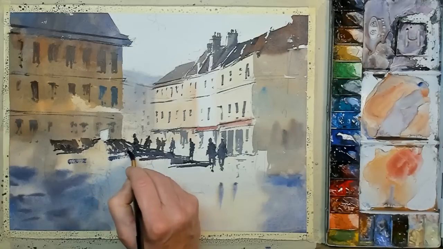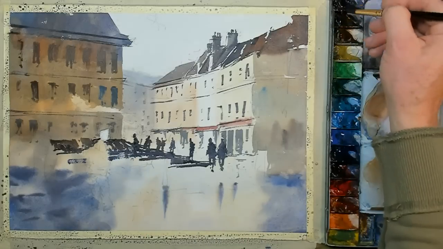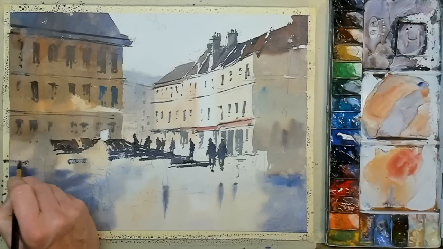Continue on with the market stall. Neutral tint, burnt umber, bit of ultramarine blue.